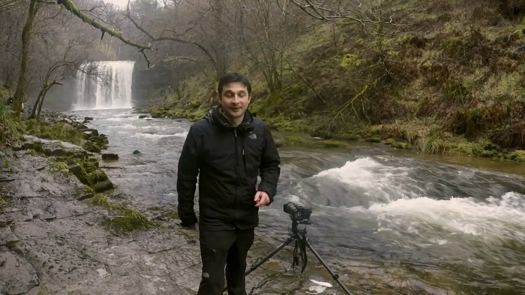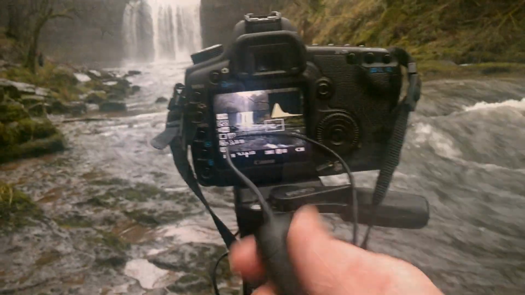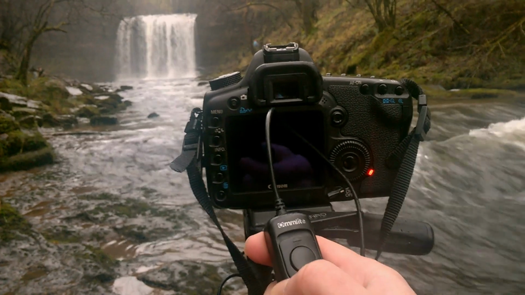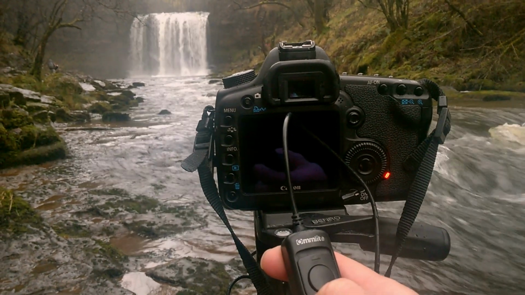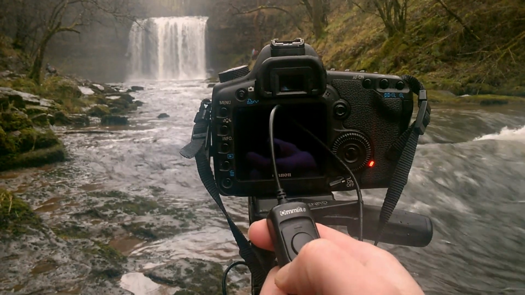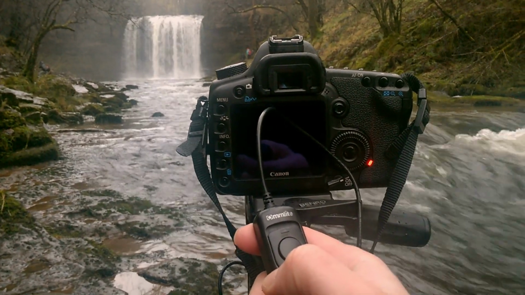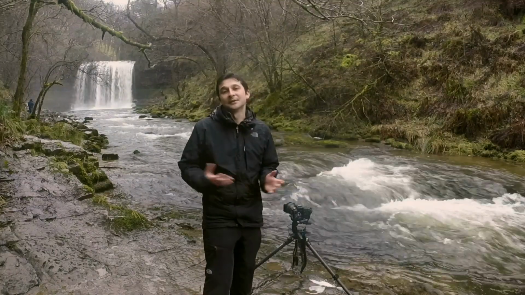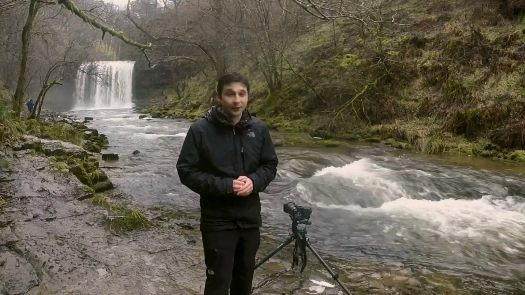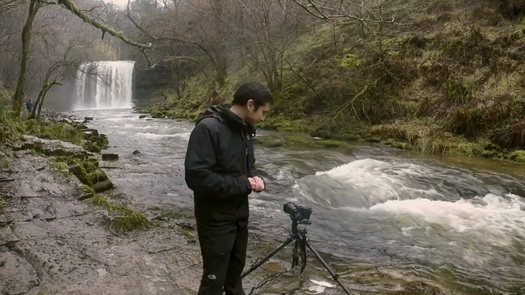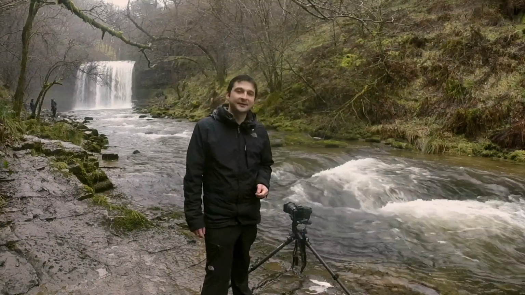Now, in the equipment video, I mentioned using a shutter release, and a shutter release is really useful for landscape photography. Essentially, it enables you to take the photo without touching the camera, and therefore you don't get camera shake. So it's a good idea to use a shutter release, and if you're not using one, another option is to use a 2-second delay, which means that when the photo is actually taken, you're not touching the camera, and this helps to eliminate camera shake. So that pretty much covers it for settings for landscape photography.